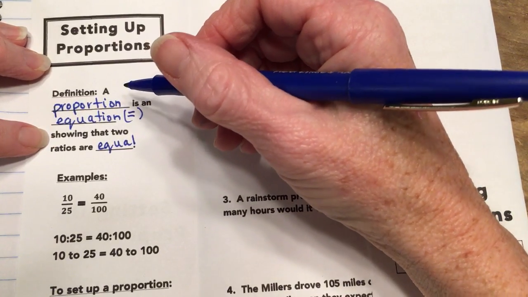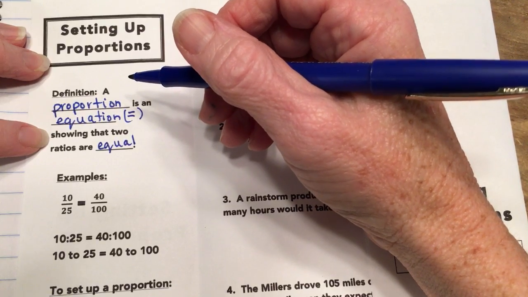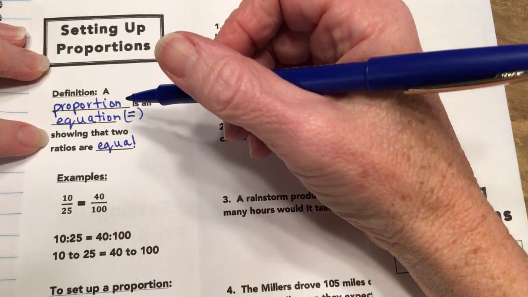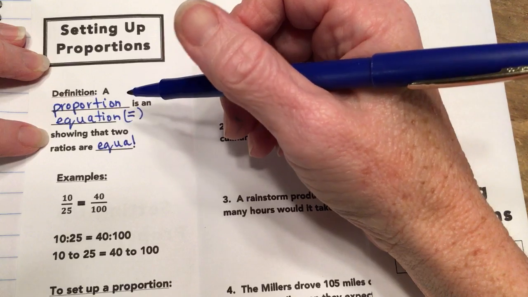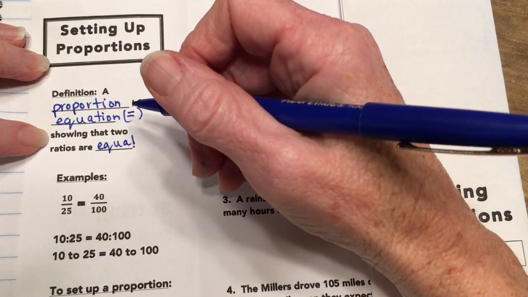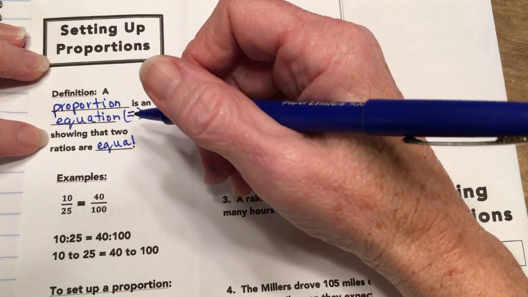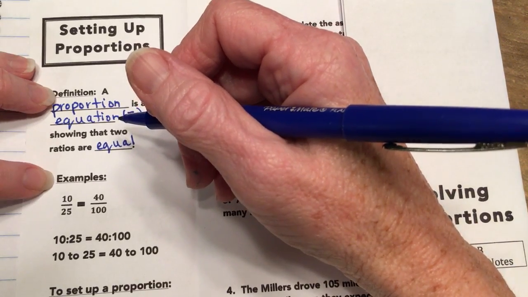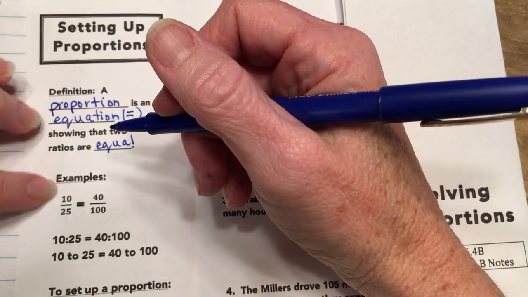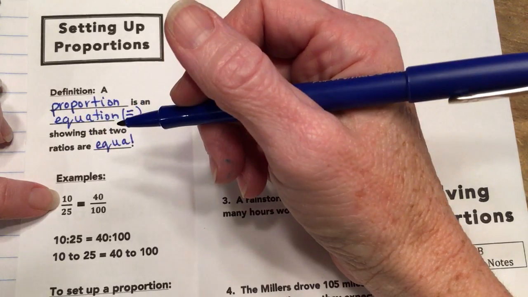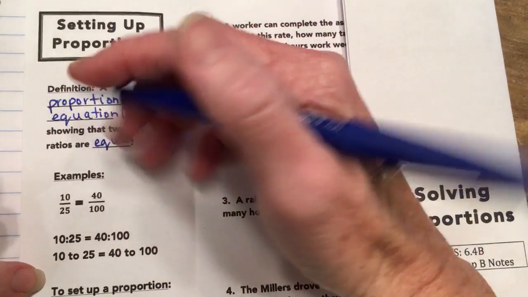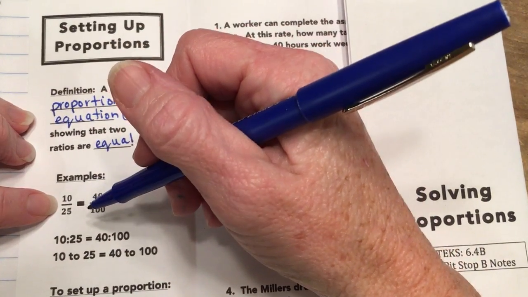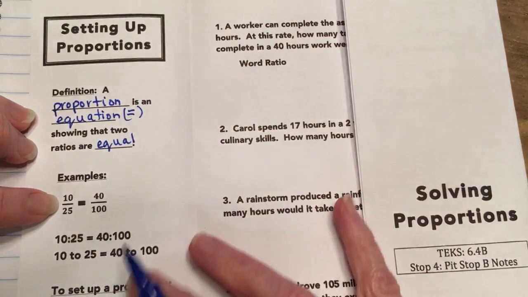And the proportion part of it means we're going to be using two ratios. So remember, we've looked at ratios as being written in three different ways, using the word to, with a colon, and as a fraction. But as a proportion, you're going to most often see it written as fractions, two fractions. I'll show it to you other ways, but most often, and for our purposes, really, we're going to use the fractions. So here's some examples.